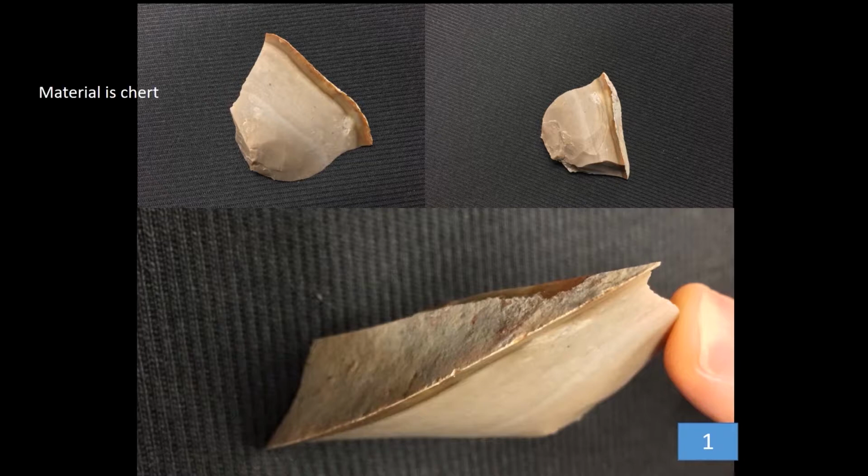The material is chert, has some sharp edges, and it has a striking platform. So this is a large flake from a core, and the reason I say it's from a core is you can see on the bottom image that top surface is rough, and that's the original part of the core that's the outside part of the rock.